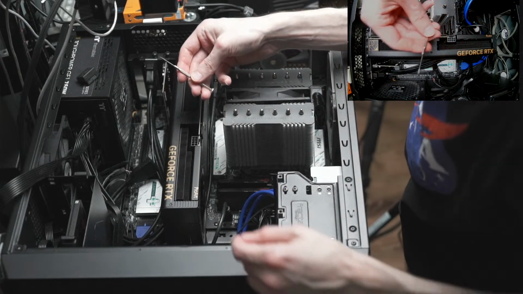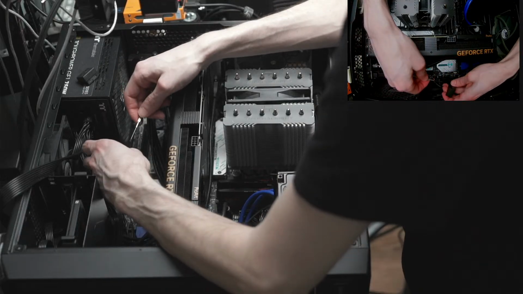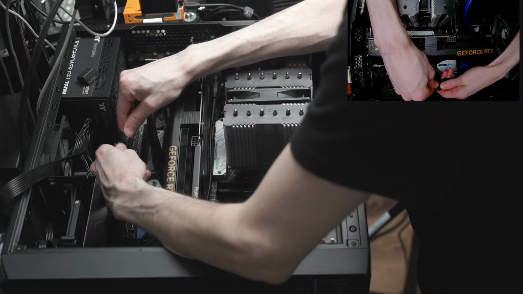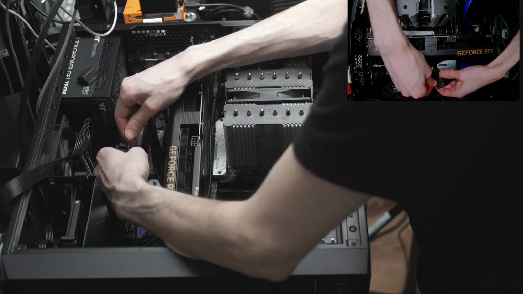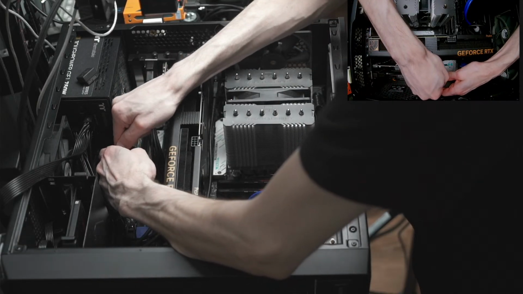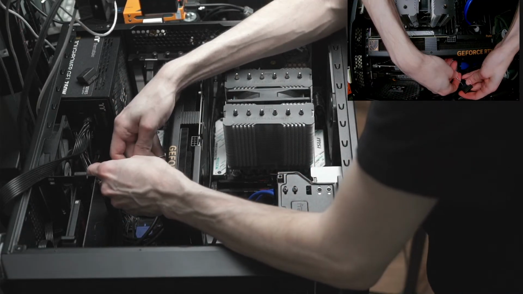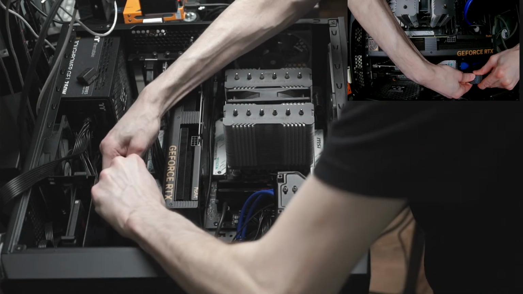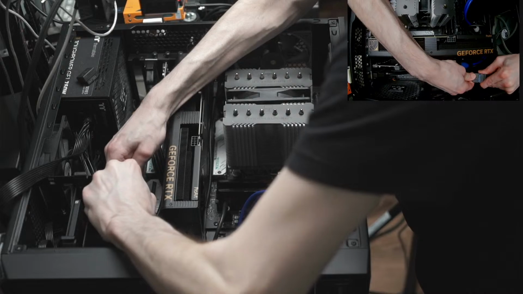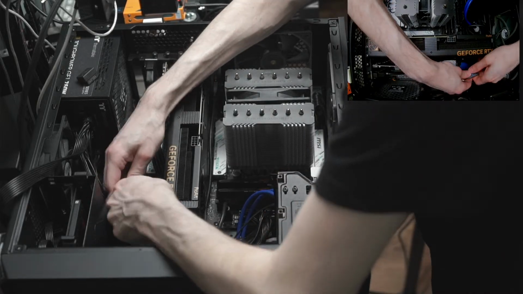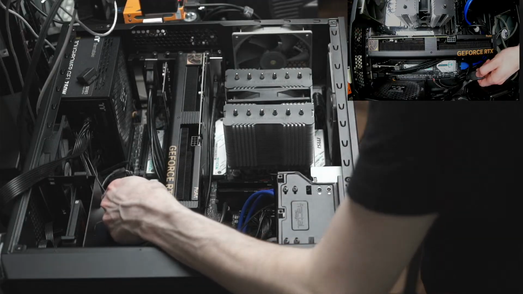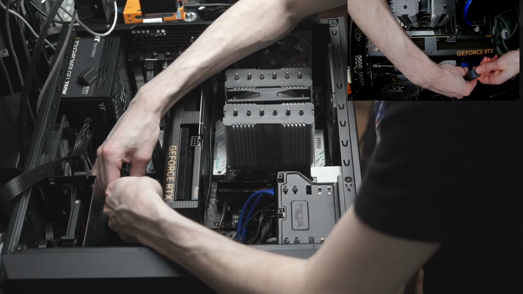Oh, here, this thing. Actually, I think I want to go this direction. Oops. Shoot.